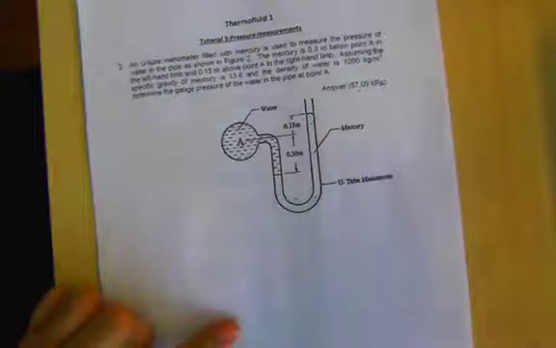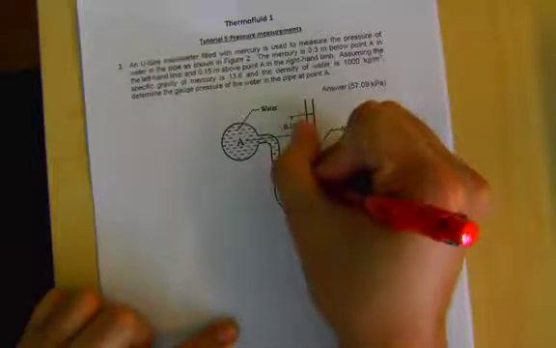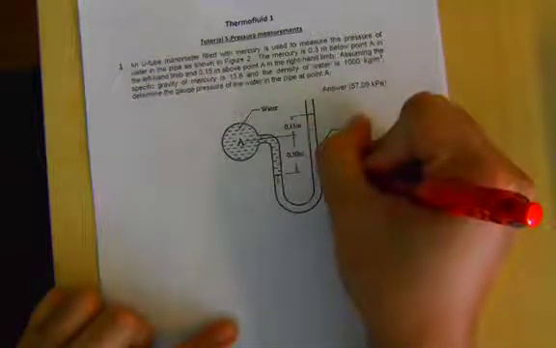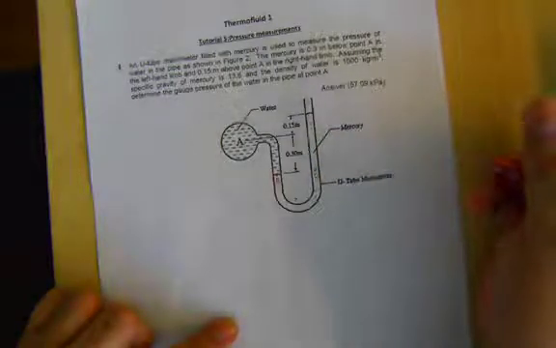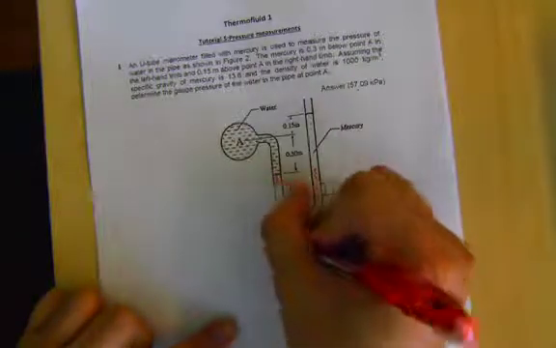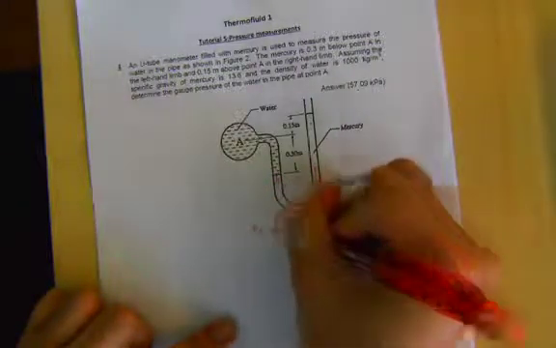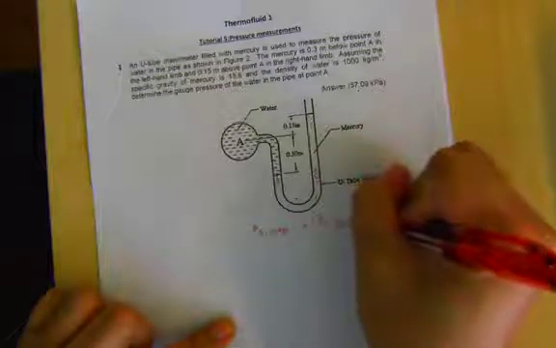So I will label the two critical points first. Over here I'll label this as point B and this as point C. From our theory, the pressure at B, in this case gauge, will be equivalent to the pressure at C gauge.